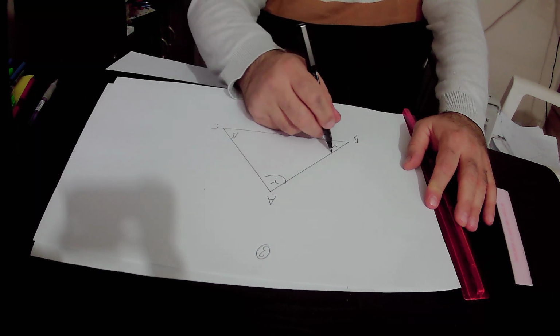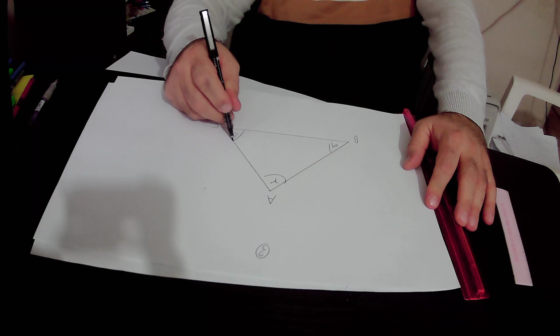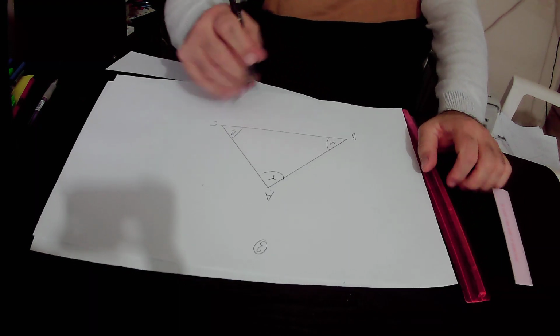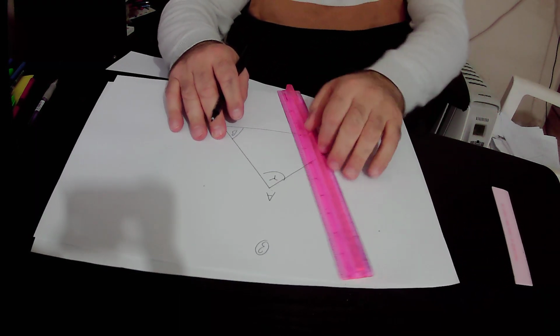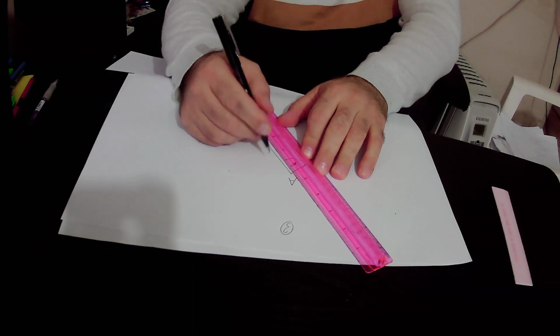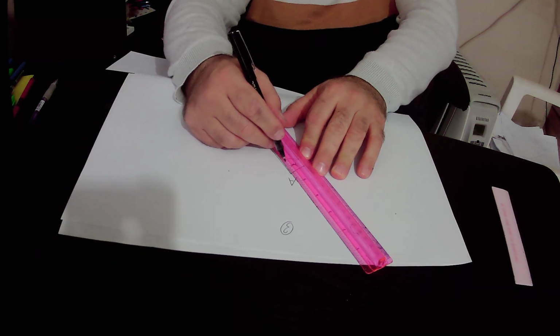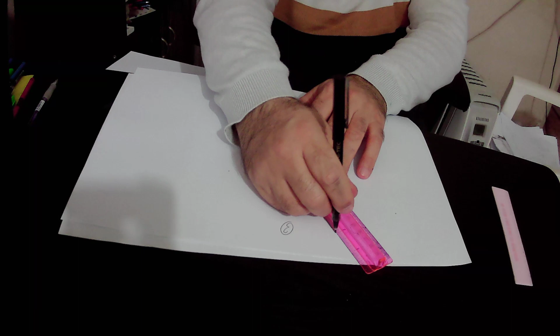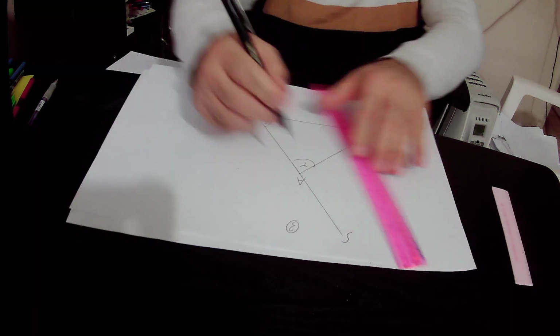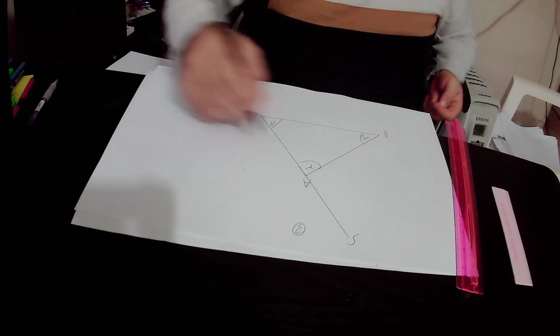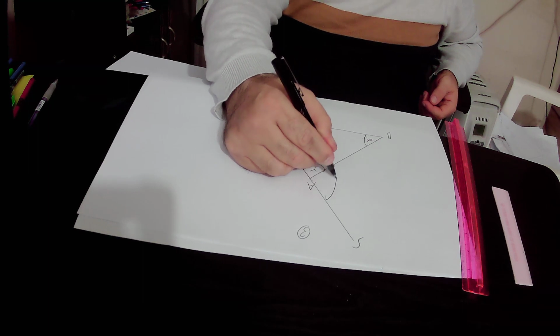Triangle ABC has also an exterior angle.